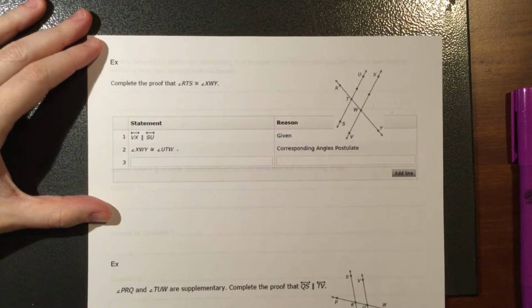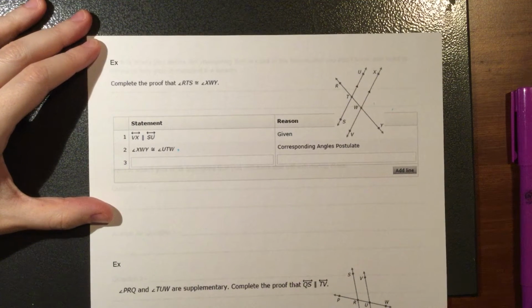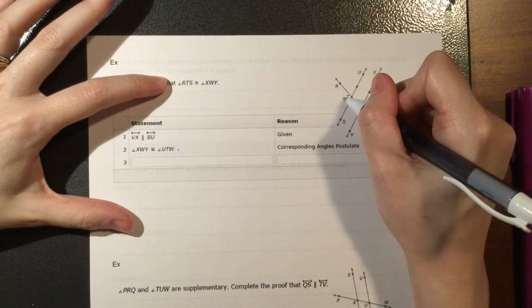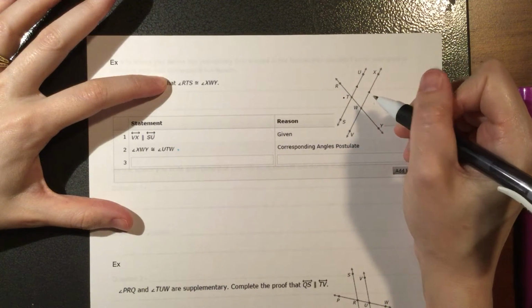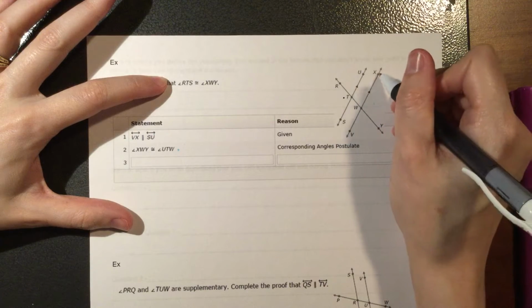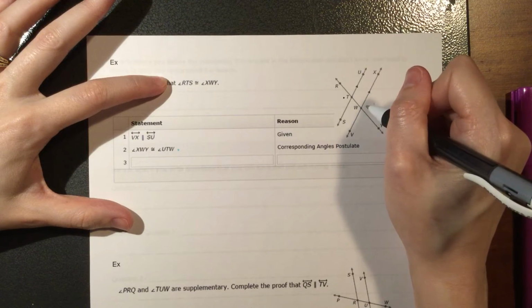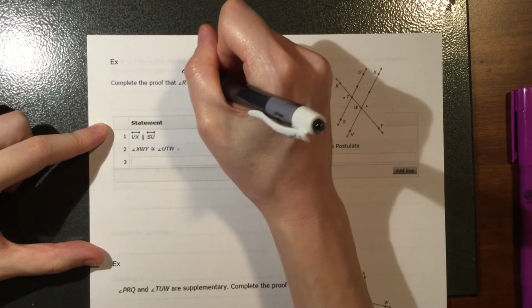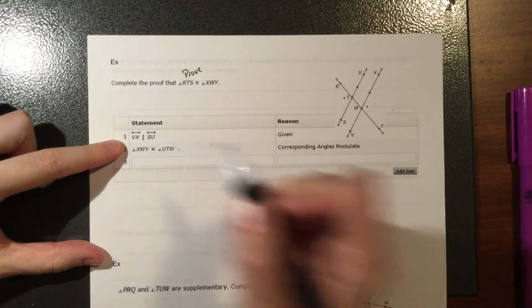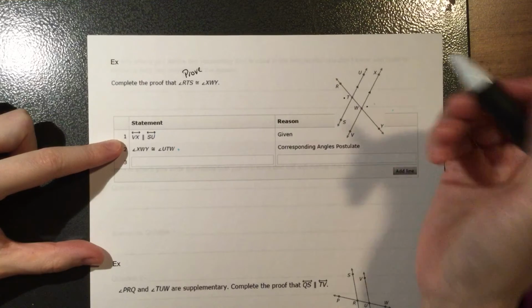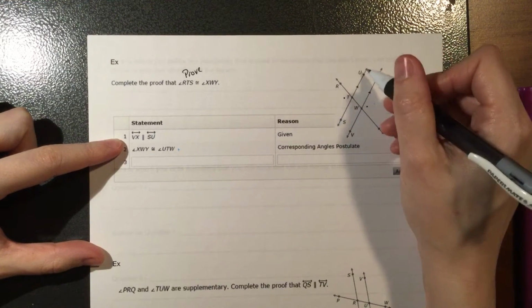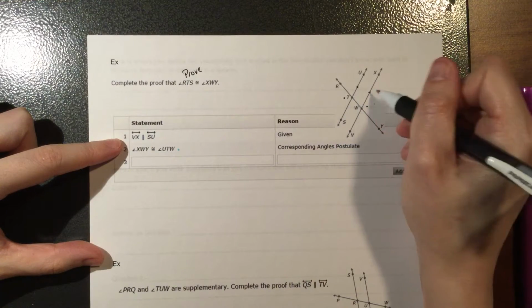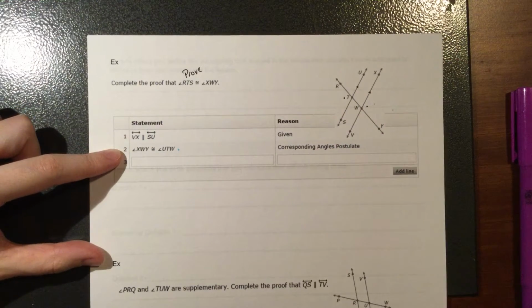Next to the last one, complete the proof that angle RTS is congruent to XWY. All right, so this is our proof, and this is where we start. We start with them telling us that VX, so there's our VX, is parallel to SU. They've already marked it in the picture, so I don't need to.